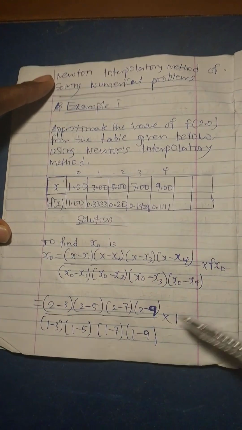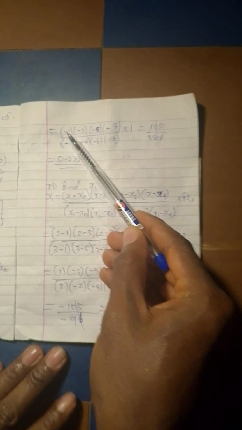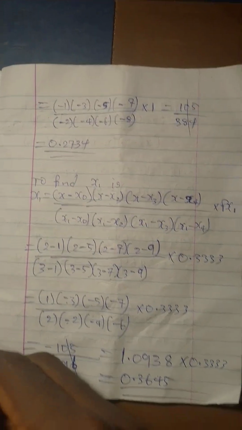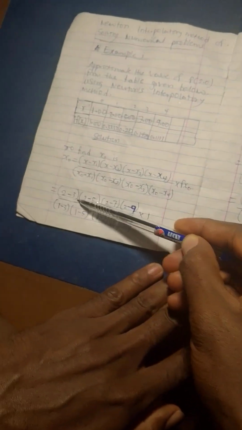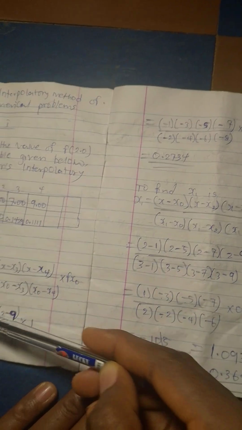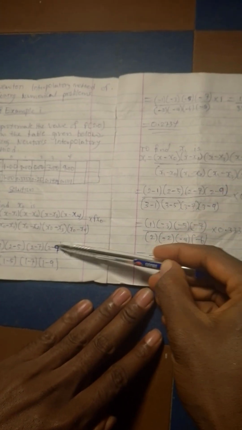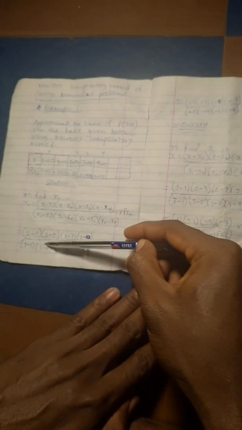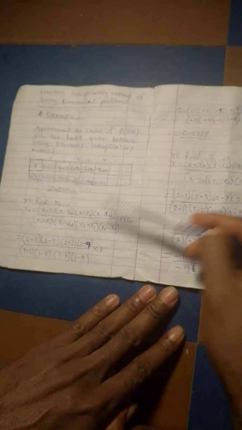Fs0 is equal to 1. So if you do this, my answer becomes: 2 minus 3 is minus 1, 2 minus 5 is minus 3, 2 minus 7 is minus 5, and 2 minus 9 is minus 7, all over 1 minus 3 is minus 2, 1 minus 5 is minus 4, 1 minus 7 is minus 6, and 1 minus 9 is minus 8.